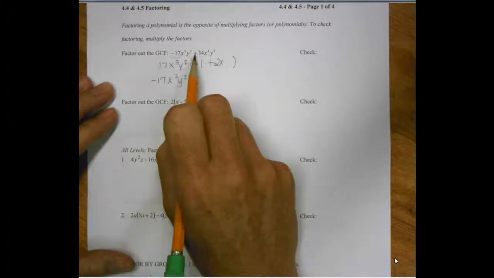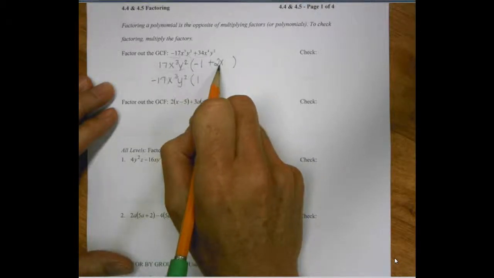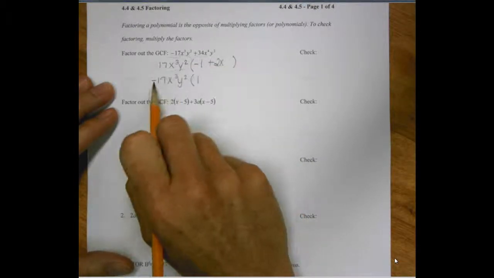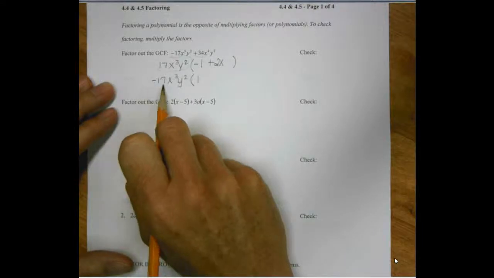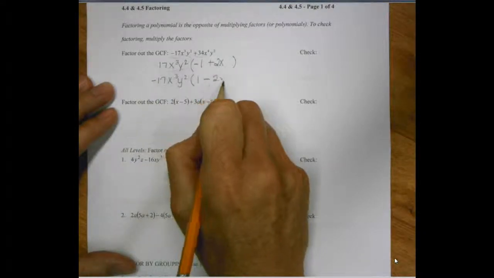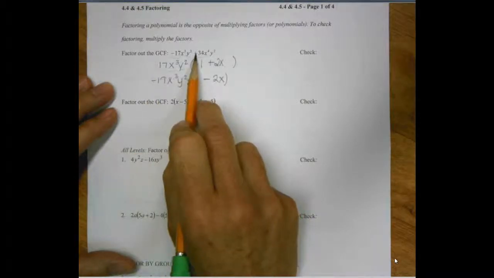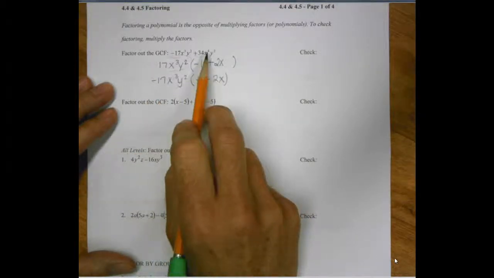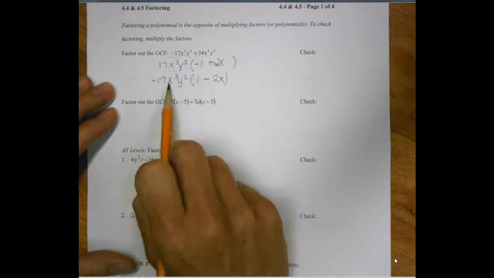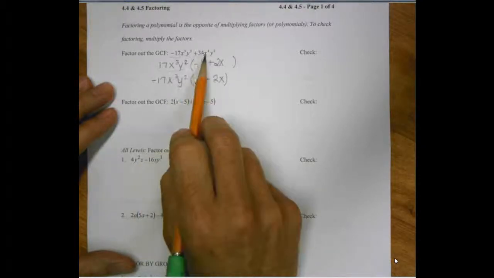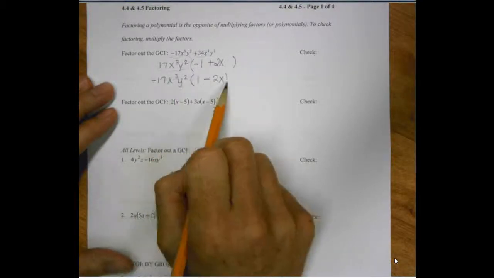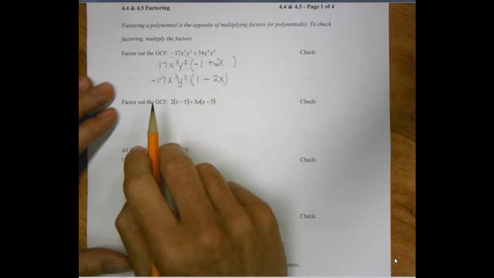And then instead of a positive 2x, I will need to make it a negative 2x, so that when I multiply negative 17 times negative 2x, negative times negative will give me a positive, and 17 times 2, of course, is that 34. X cubed times x will give me x to the fourth, and y squared times no y will just give me y squared.